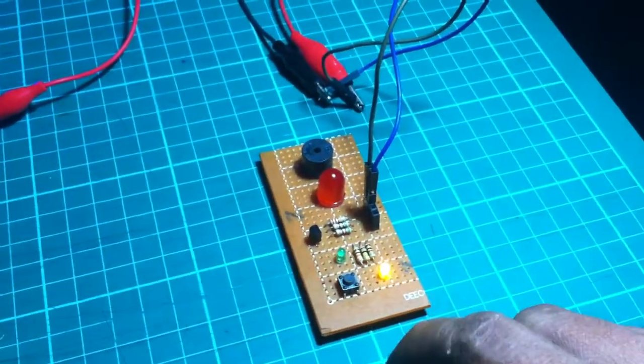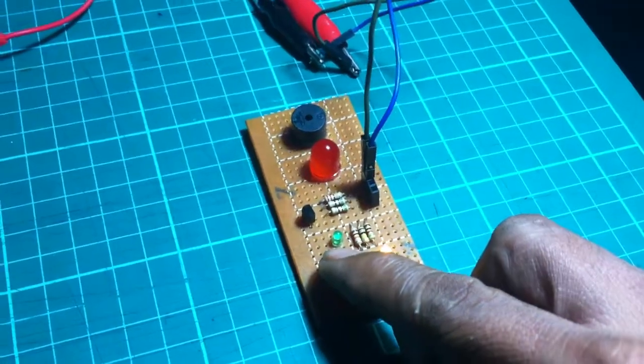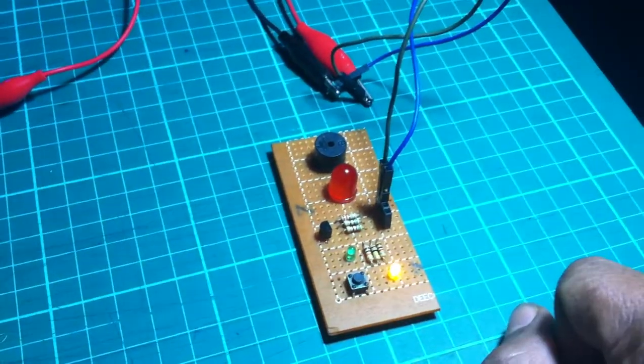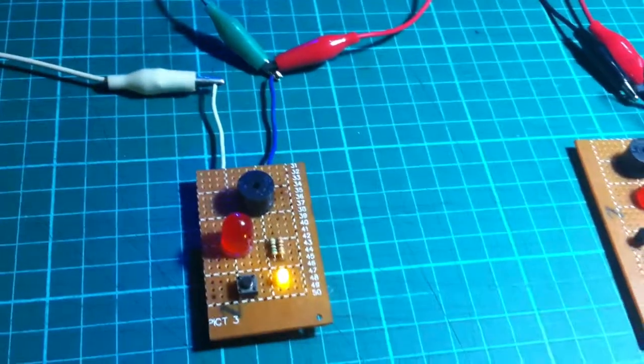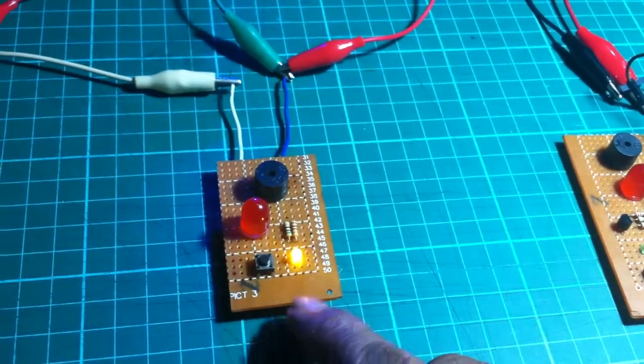This is our new circuit, and this is the transistor buzzer circuit. We also have this previous circuit. This is also a buzzer circuit.